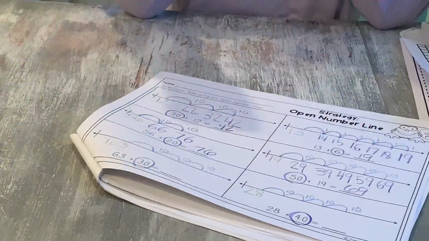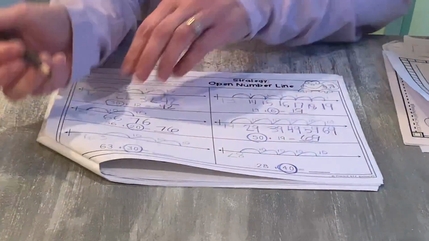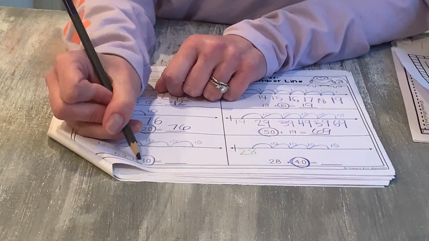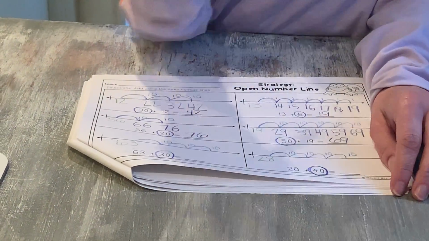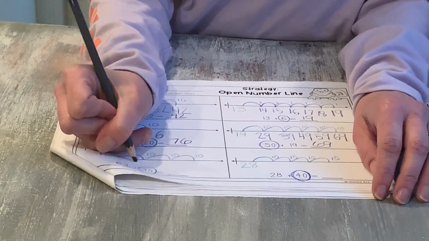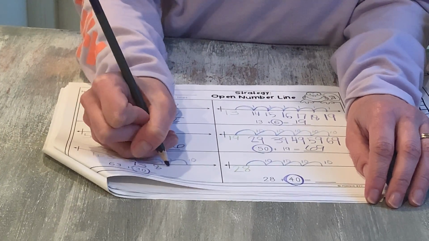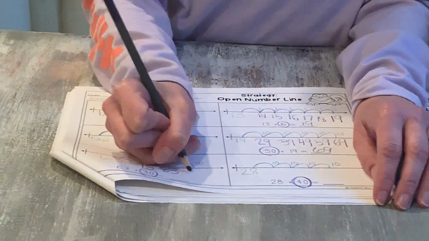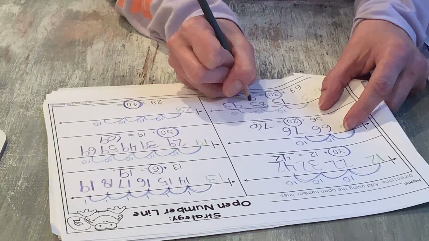So far, so good, firsties? On our last two, I have 63 plus 30. Again, I'm going to count by tens, and I only have to do 3 hops because there are 3 tens in 30. So from 63, I'm going to say 73, 83, and then 93. So I know that 63 plus 30 is 93.